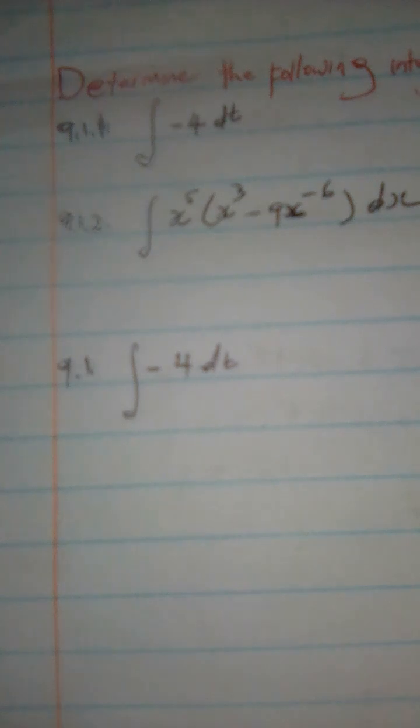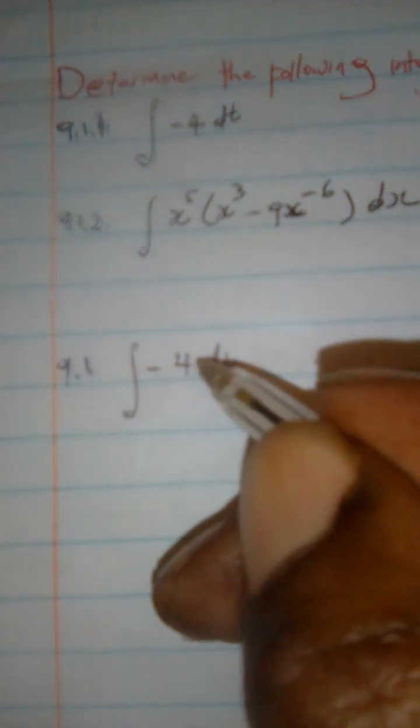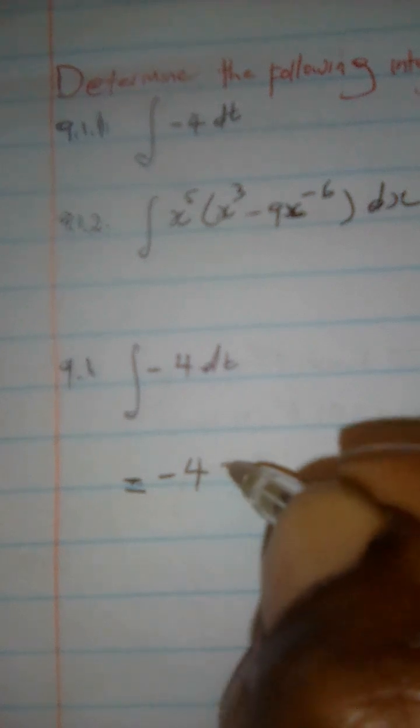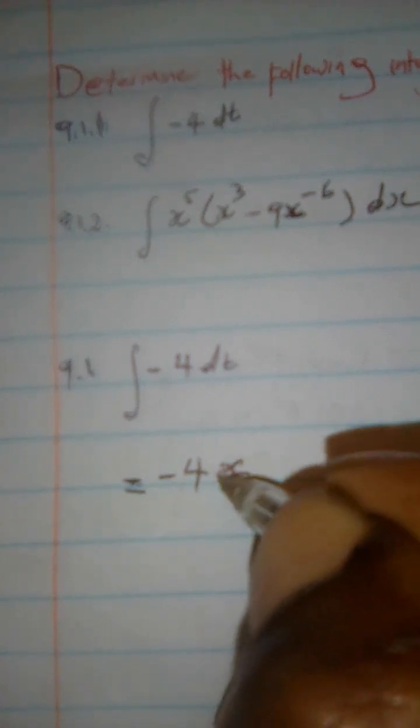According to the integral formula, if we have a number, it turns out to be -4x. So that's our integral for this one.